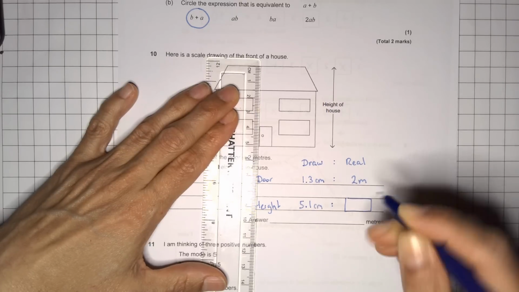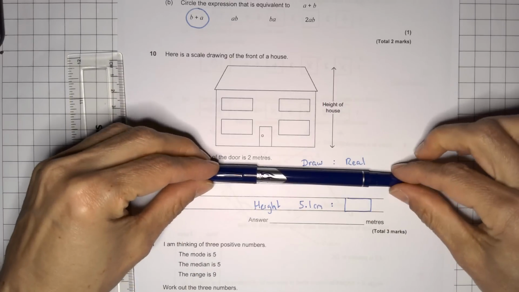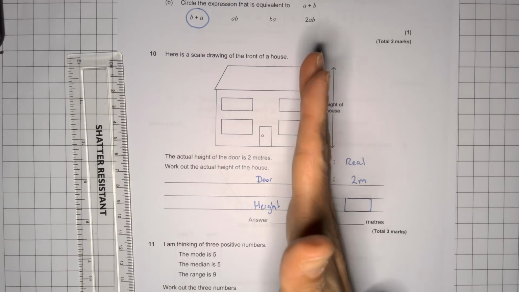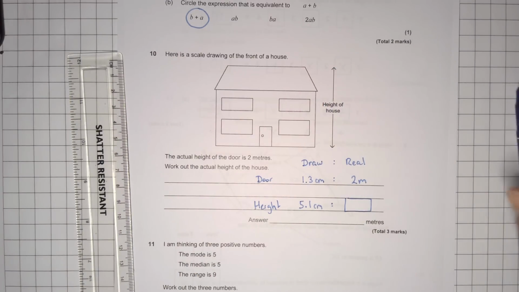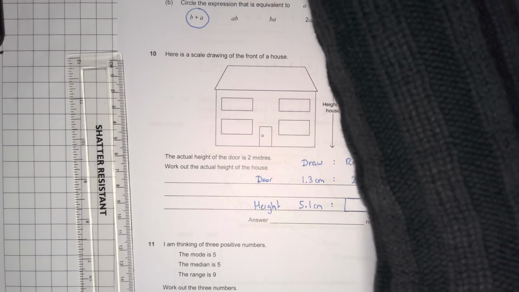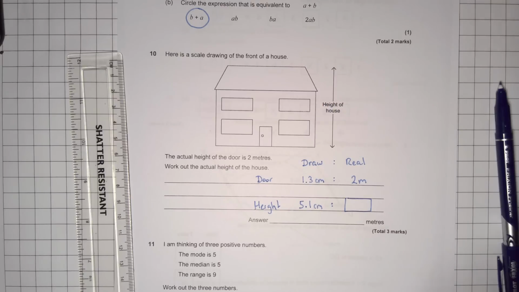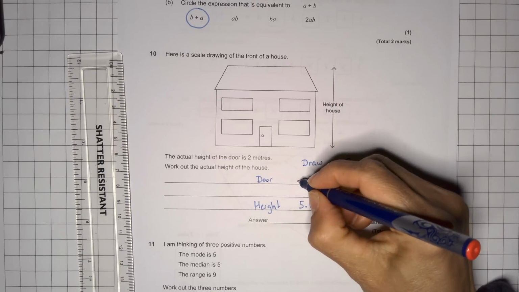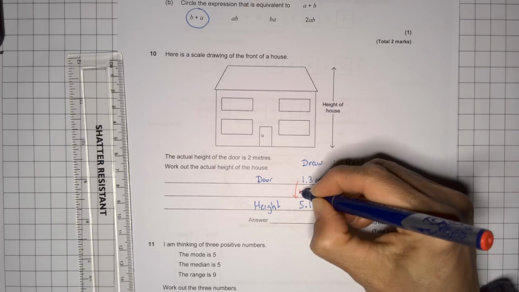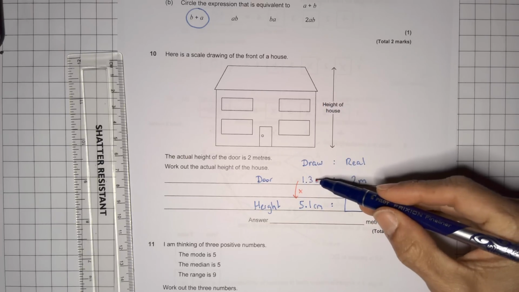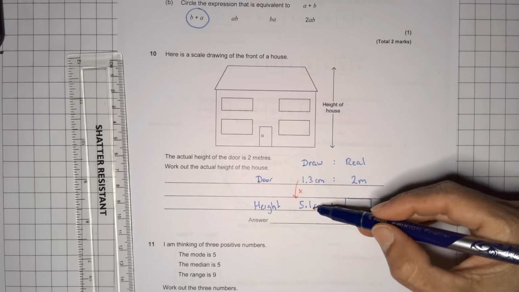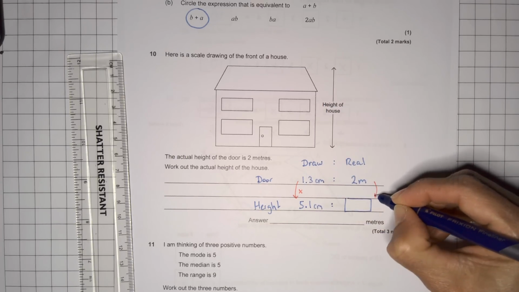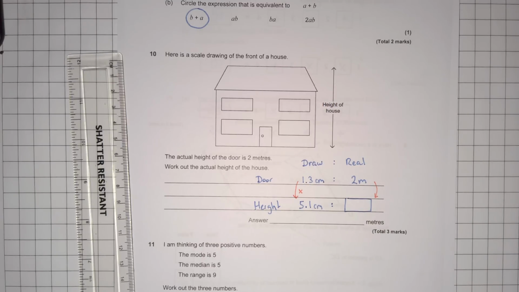Okay, so I've lined up the information I have for the door, for the height, what's in the drawing, what's in real life, and now we have to find out what it will be for the real height. To do that I'm going to find out what has it been scaled by, how many times I have to multiply 1.3 to get 5.1, and then I will do it on this side. Okay, to do that we're going to work backwards.